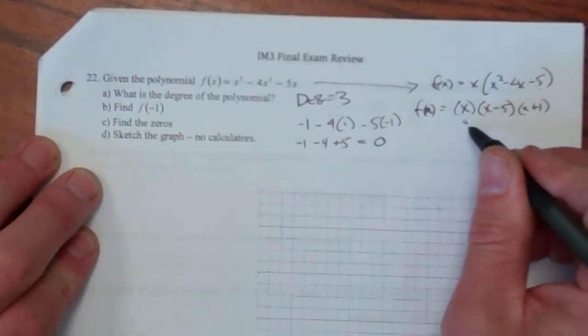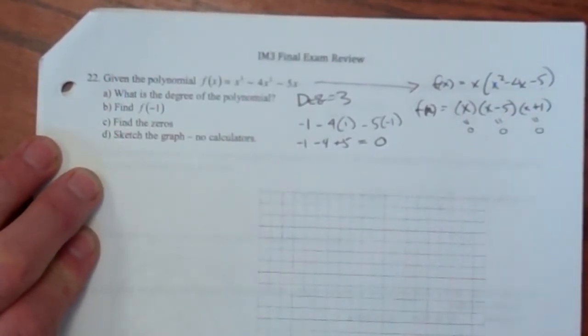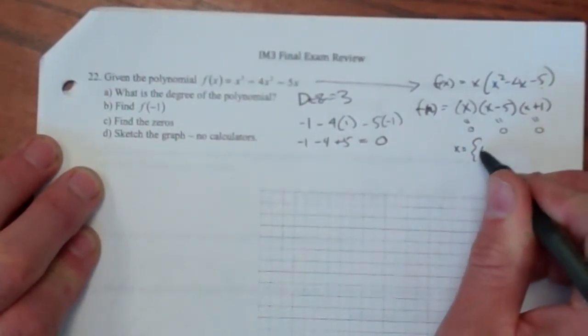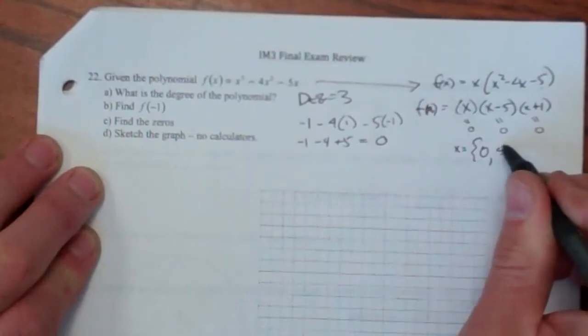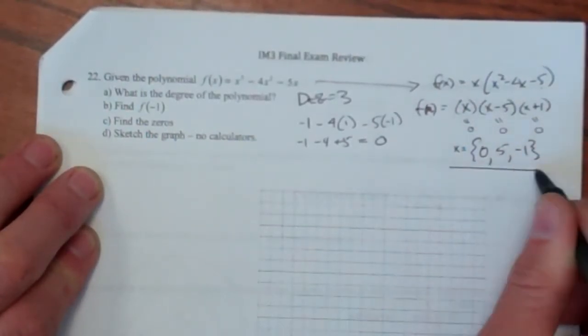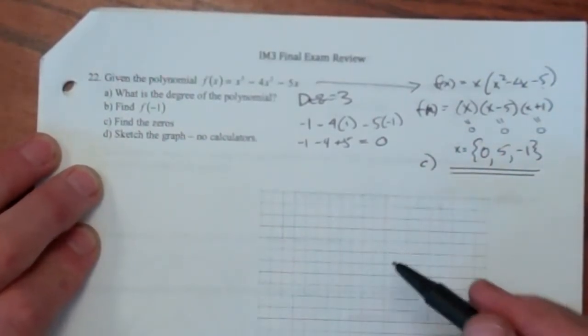Each of these will produce a 0 when I set each of these equal to 0. So this is when x equals 0, this is when x equals 5, and this when x equals -1, as we discovered before. So there are the zeros. That's part C. Sketch a graph without calculators.